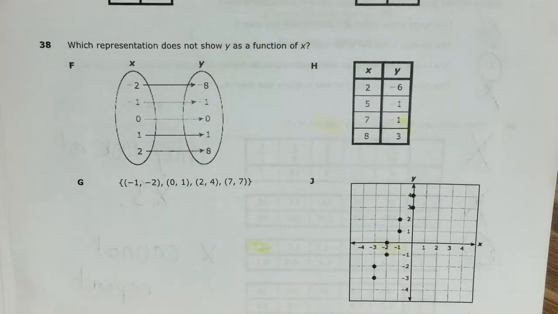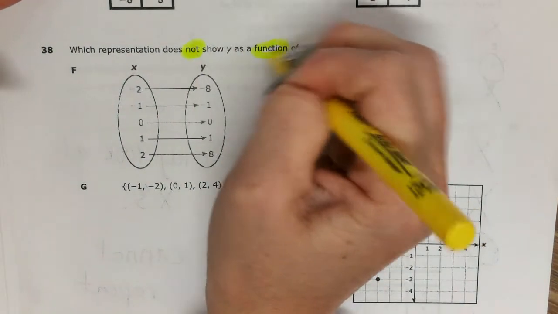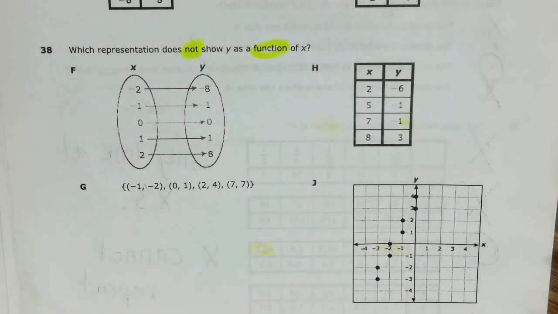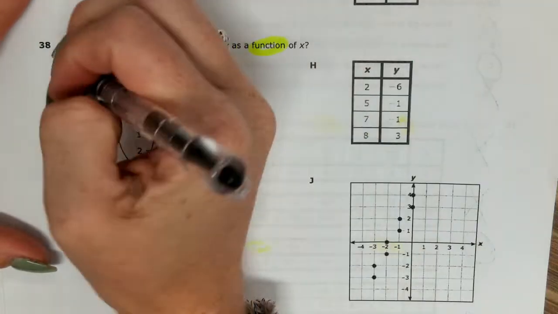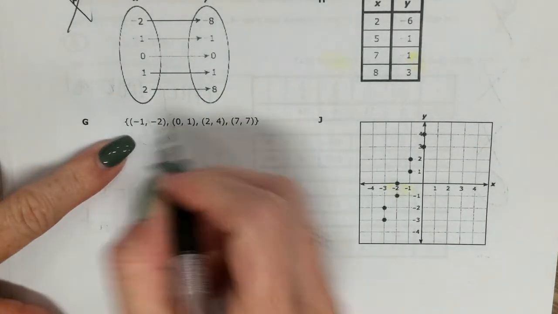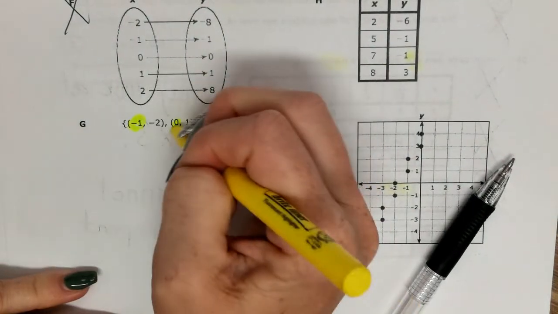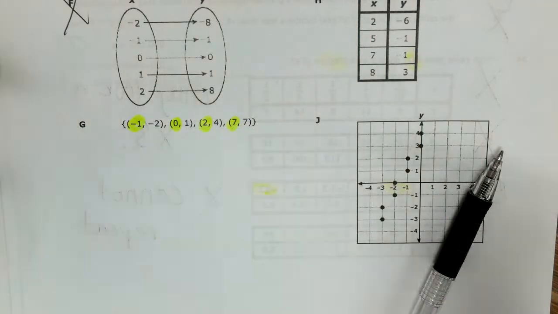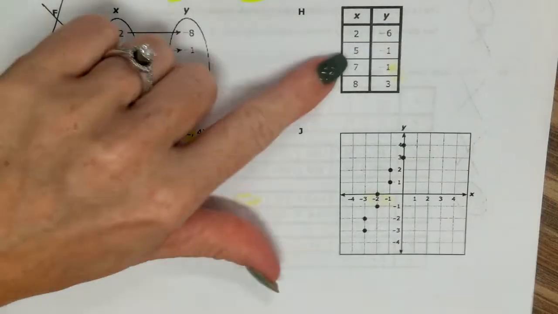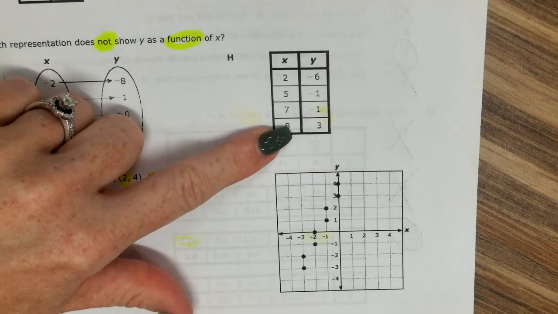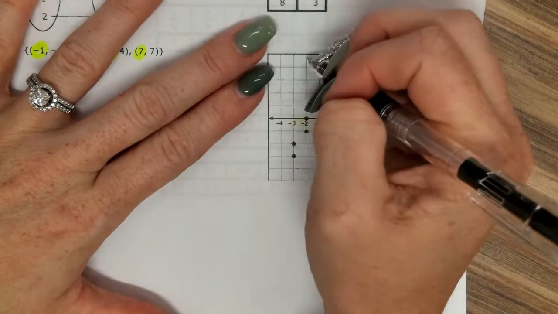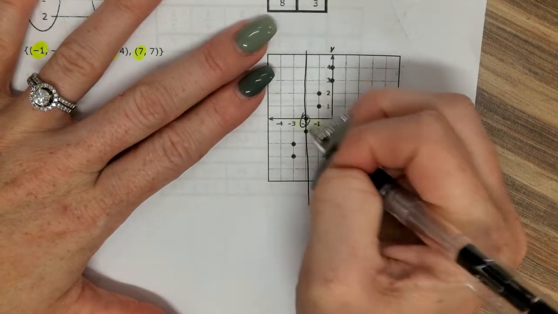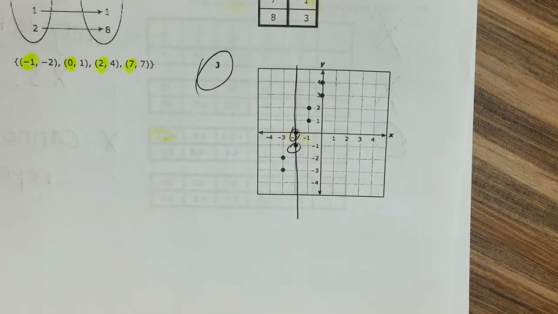Number 38, which does not show a function. Again, what do we only look at? All right, so let's look at F. Is F a function? Because each input has only one line, so that is a function. Let's look at G. -1, 0, 2, 7. Yes or no function? All right, so that's not my answer. Let's look at H. 2, 5, 7, 8. That's a function. What was wrong with J? If I drew a vertical line, it's going to touch twice right there. So no, not a function.